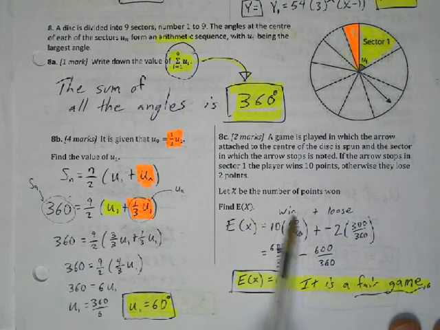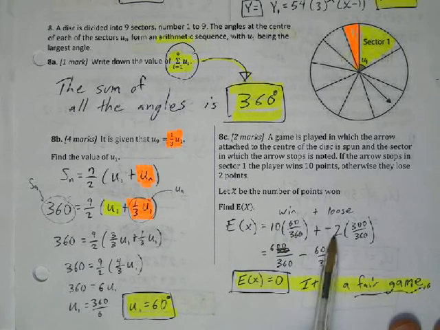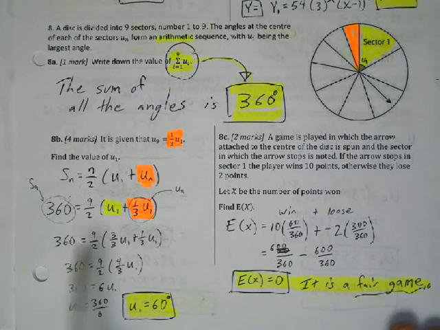Multiply this together. 10 times 60 gives me 600. Negative 2 times 300 is also going to give me negative 600. This minus this is going to give me 0. This means it's a fair game if your expected value is 0. Okay, the rest of this handout I will do on a separate video.